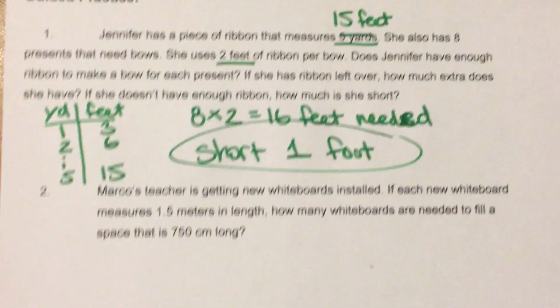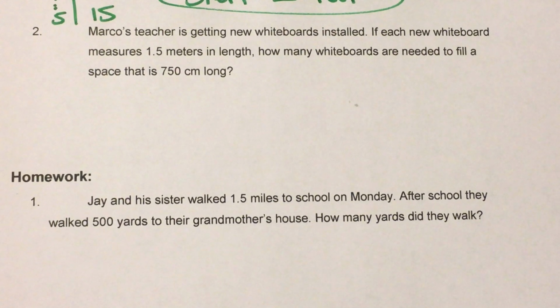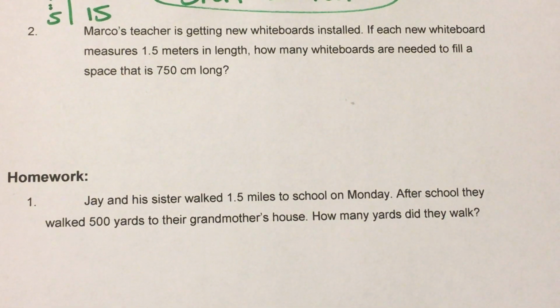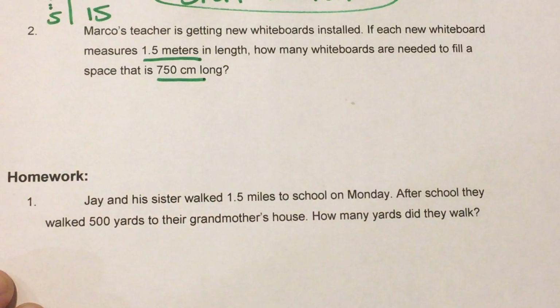Okay, let's try another one. Marco's teacher is getting new whiteboards installed. If each new whiteboard measures 1.5 meters in length, how many whiteboards are needed to fill a space that's 750 centimeters long? Okay, so I see 1.5 meters and 750 centimeters.